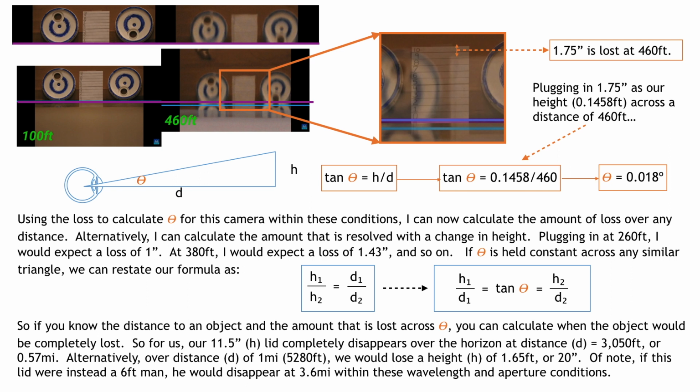So if you know the distance to an object and the amount that is lost across theta, you can calculate when the object would be completely lost. For us, our 11.5 inch height lid completely disappears over the horizon at a distance d of 3,050 feet, or about half a mile. Alternatively, over a distance d of about 1 mile, or 5,280 feet, we would lose a height of about 1.65 feet given this angular resolution, or about 20 inches.